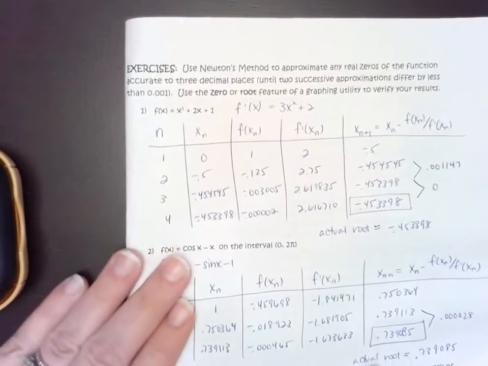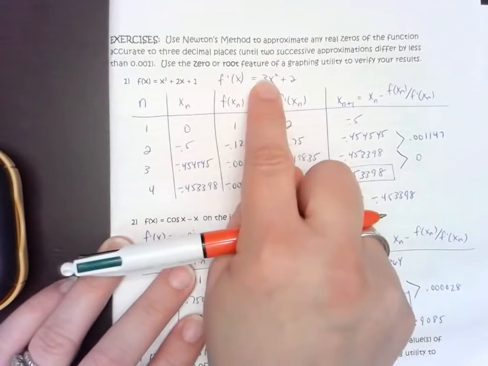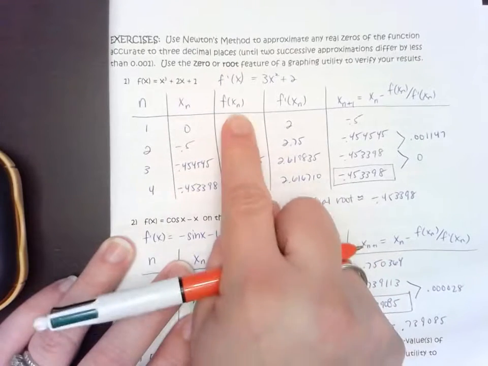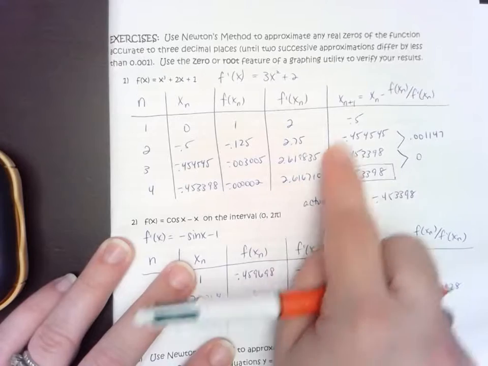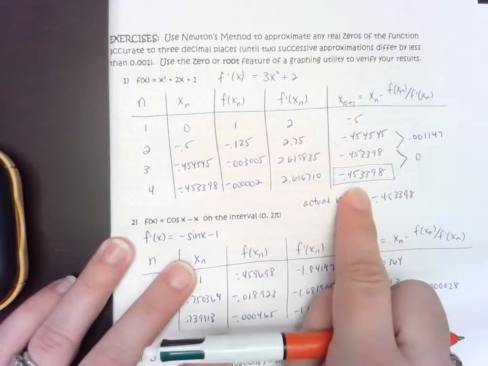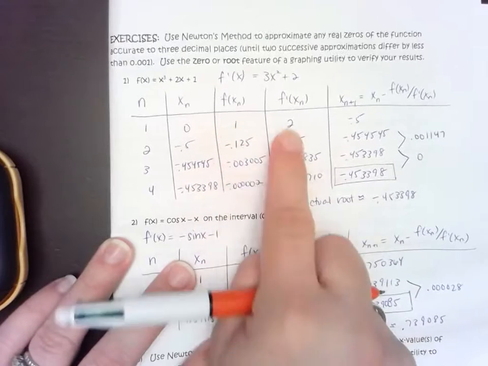Jump quick to Newton's method. Newton's method, you need to know the derivative. This column is for your x value. This column is for your y value. This column is for your derivative evaluated. This column is to find your next number by taking your first, or technically your second column, minus your third divided by your fourth.